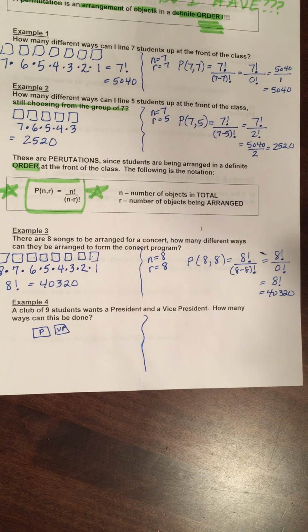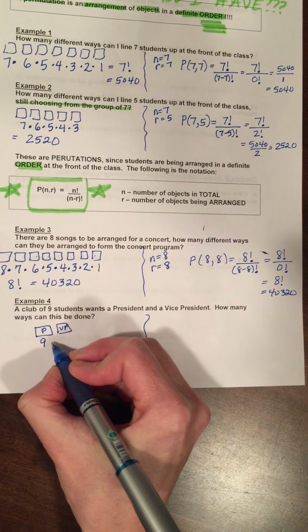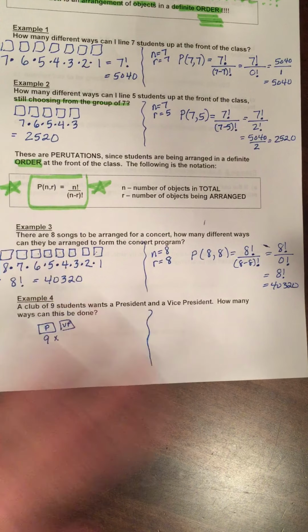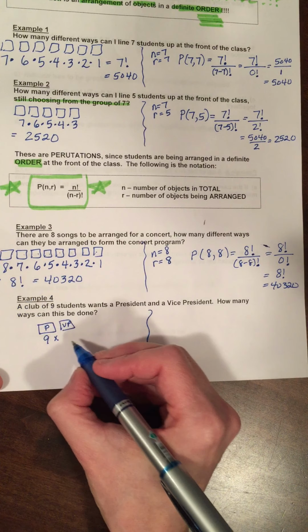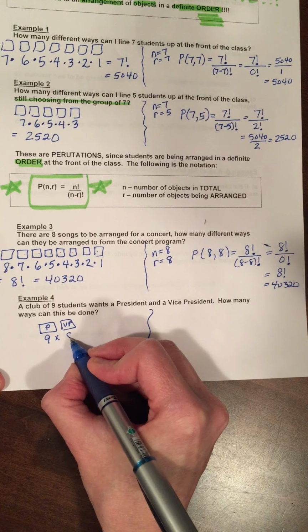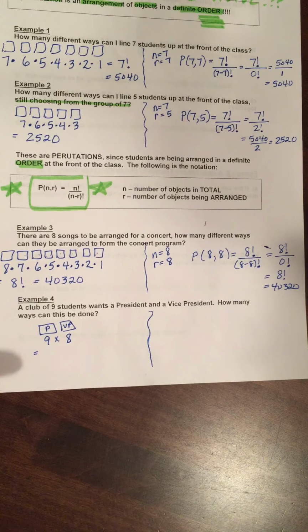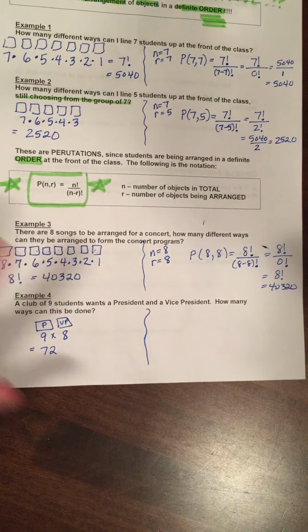So we come into the meeting. Ms. Staples puts her hand in the bowl. She's swishing her hand around. There are 9 pieces of paper or 9 choices for the role of president. She picks, she reads out the name, takes the paper, throws it in the recycle, puts her hand back in the bowl, and now we have 8 choices for the vice president. 72 possible presidents and vice president options for this question.